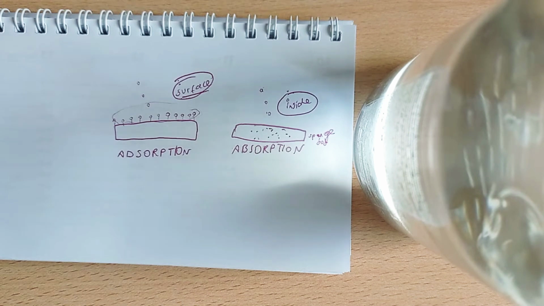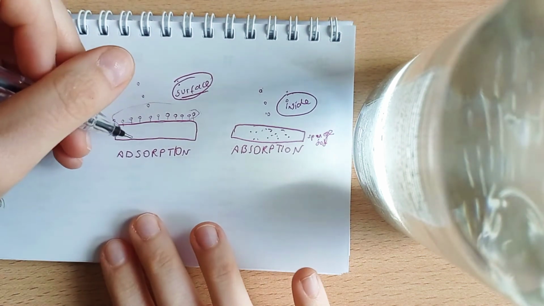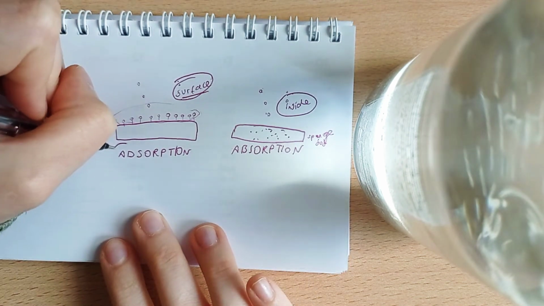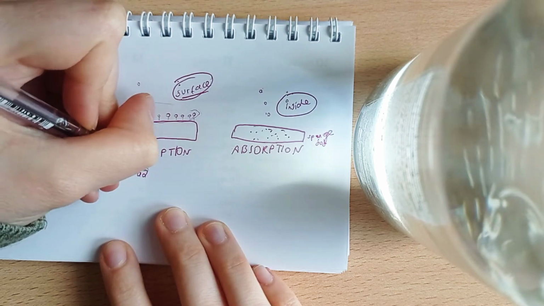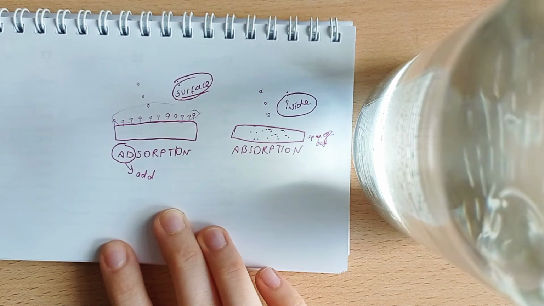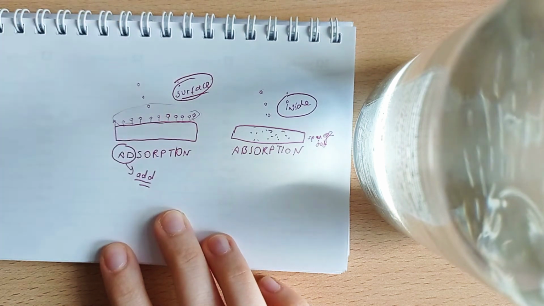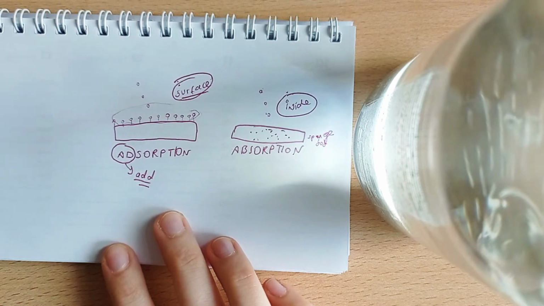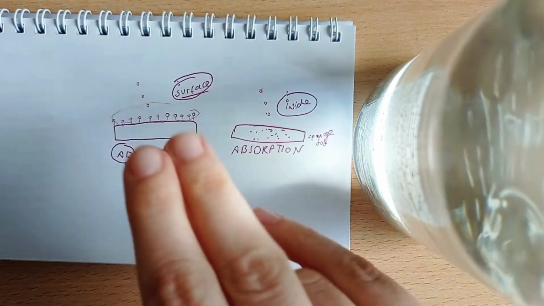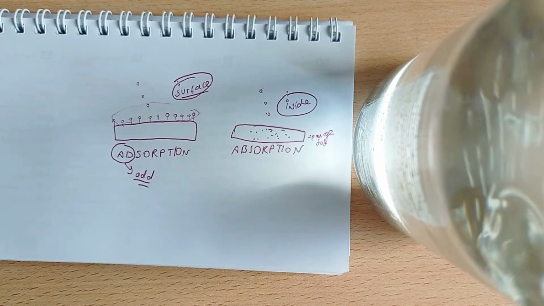To remember the difference between them, we will use the first part of the adsorption word, which is similar to another English word, adding. I will imagine I am just adding some sparkles on something.